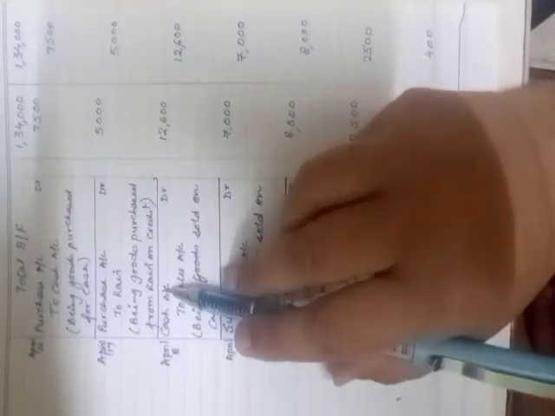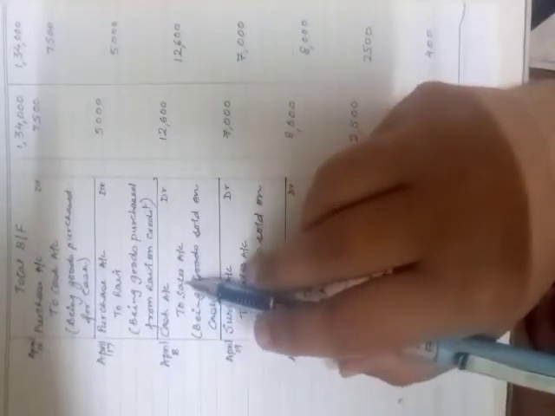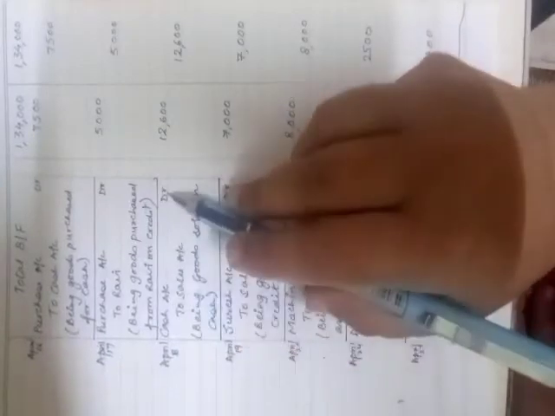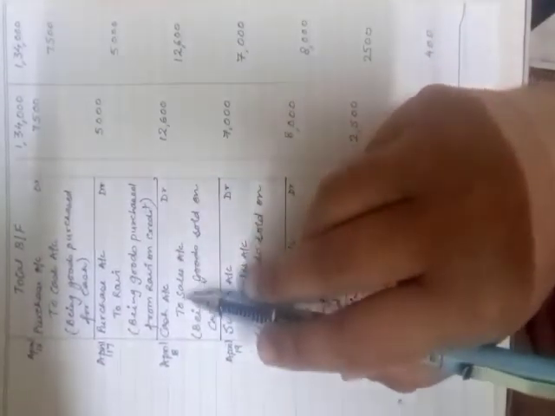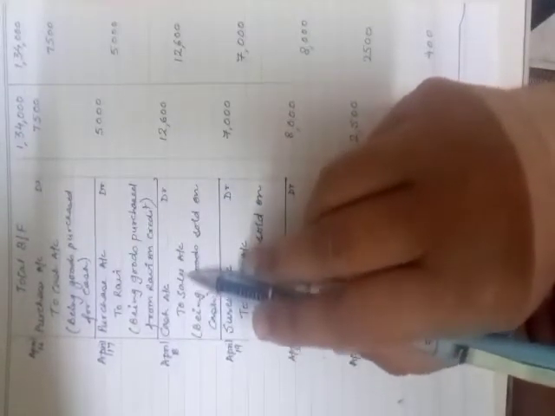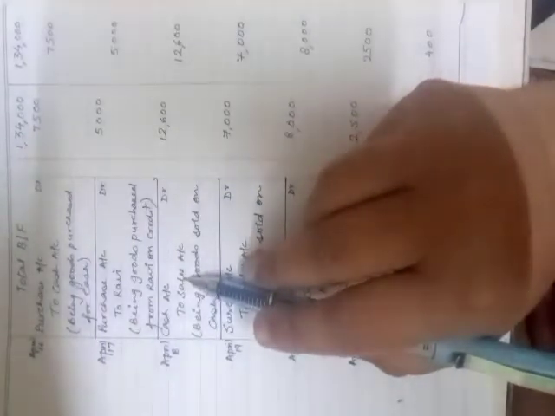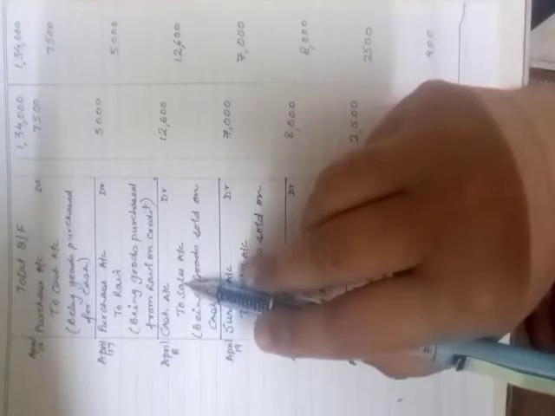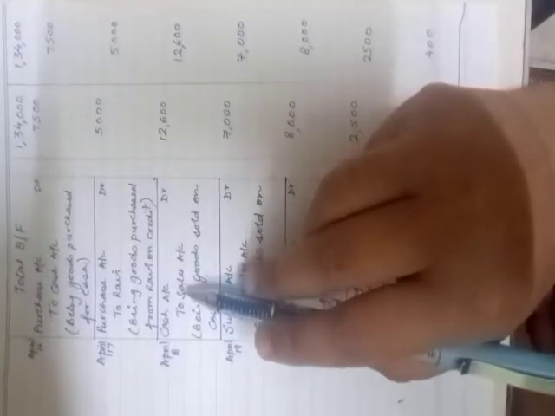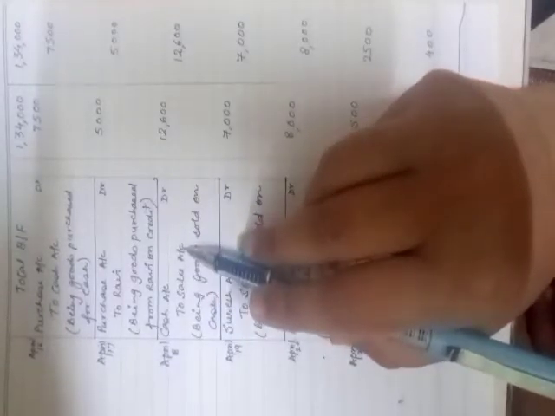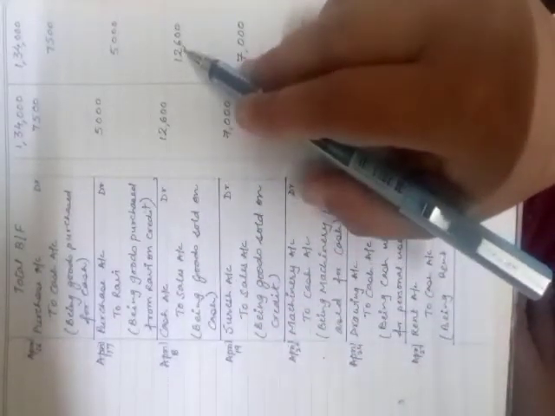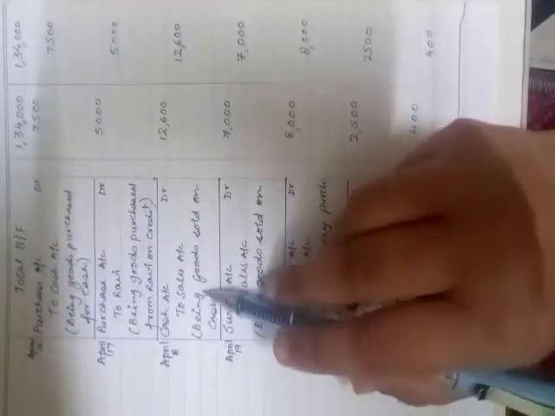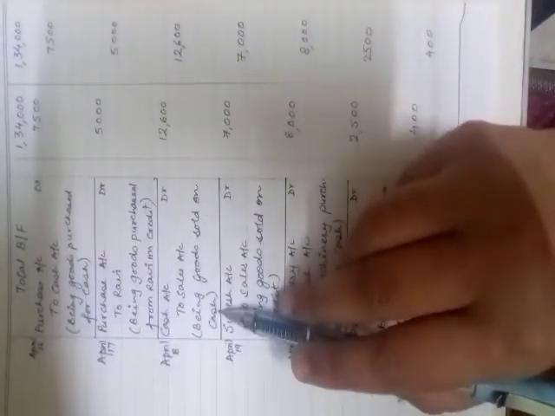So cash comes in the business while selling the goods, so cash has been debited. And sales being a nominal account generates the income for the business, and the nominal account rule says credit all the income, so sales have been credited. Amount same 12,600 for both. Narration being goods sold on cash.